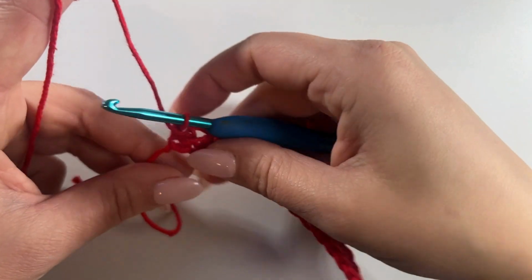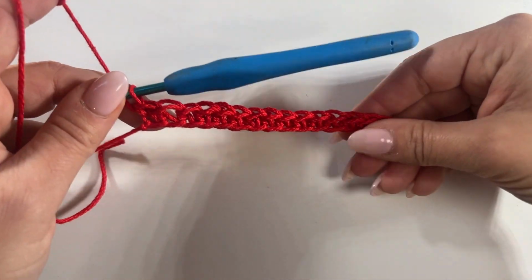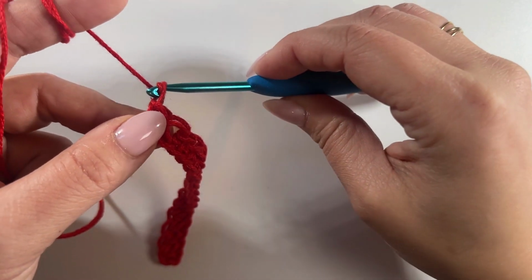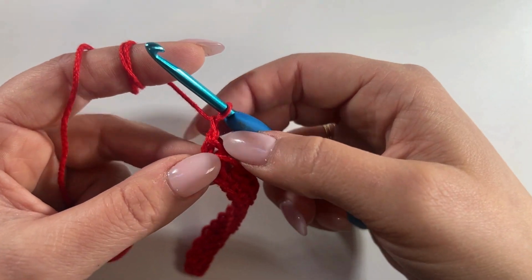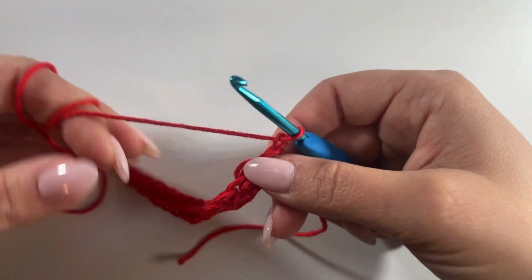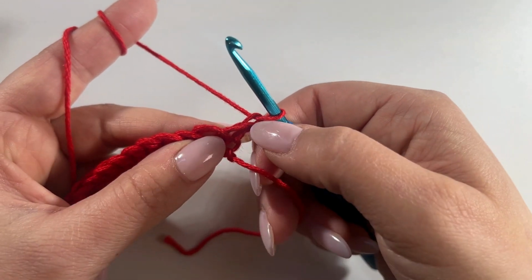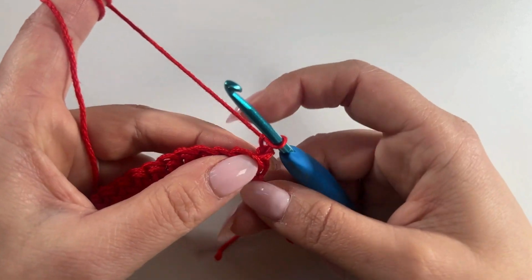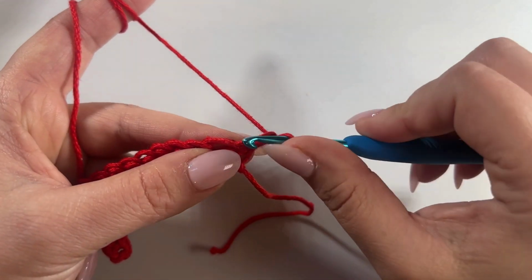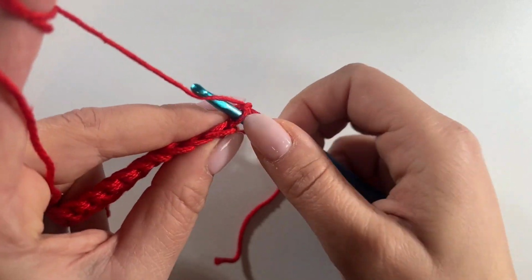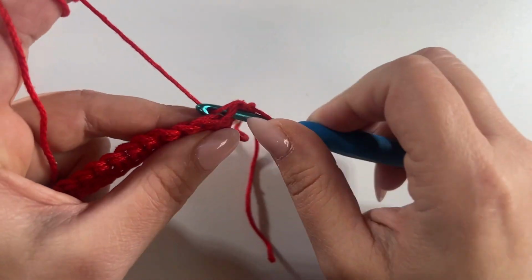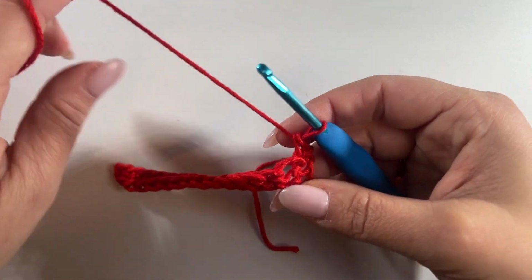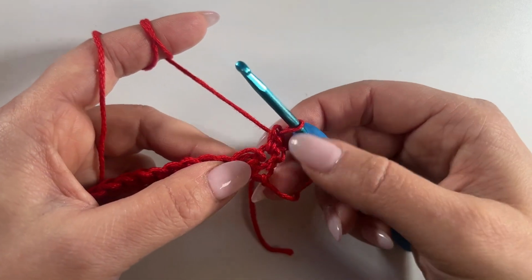So after you're done with your first row and you have an odd number of stitches, at the end you do yarn over, pull up the loop. Basically you just did chain one. Turn the project like a book page. This chain one is only a turning chain, so it does not count as the first stitch of the second row. Now into the first stitch we're gonna make just a single crochet, so we make the border or the edge of this little rectangle nicer. So just make your single crochet.